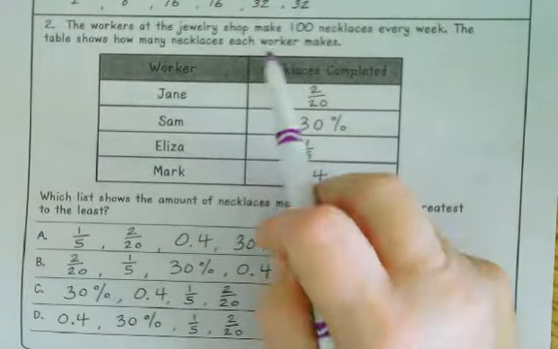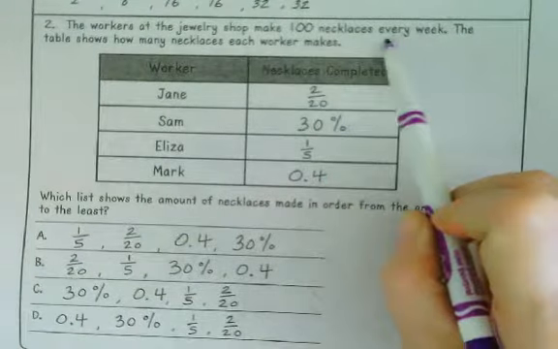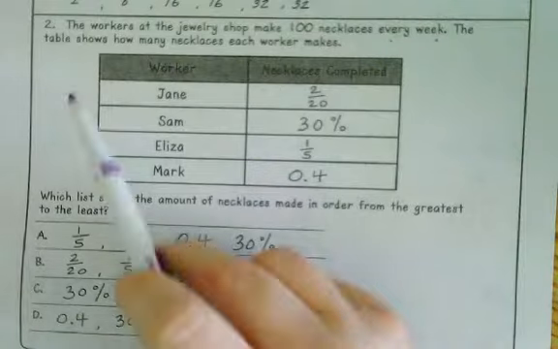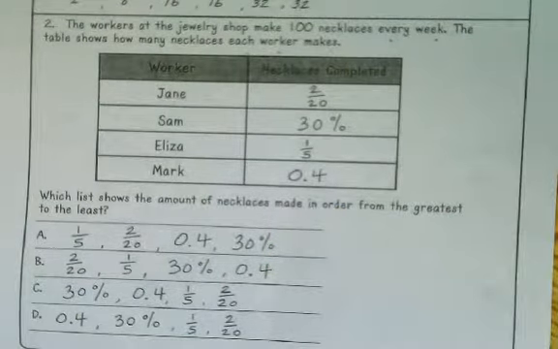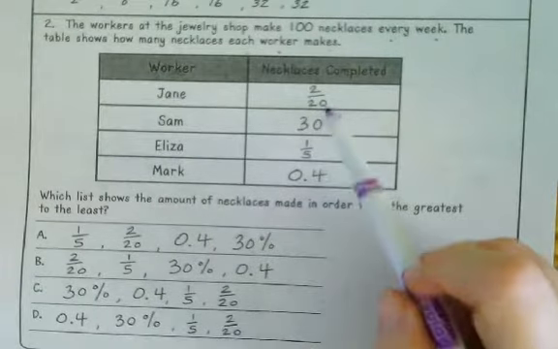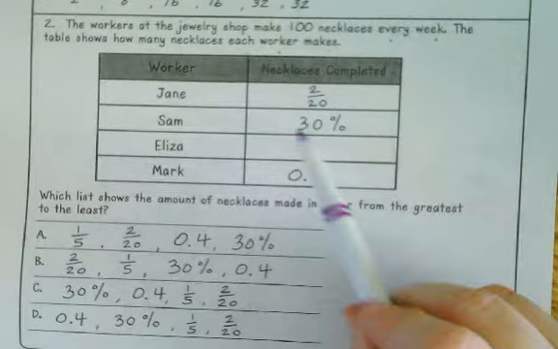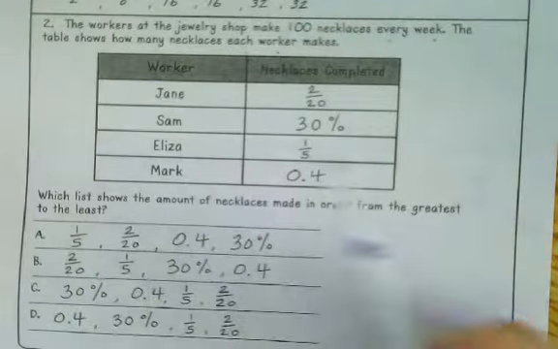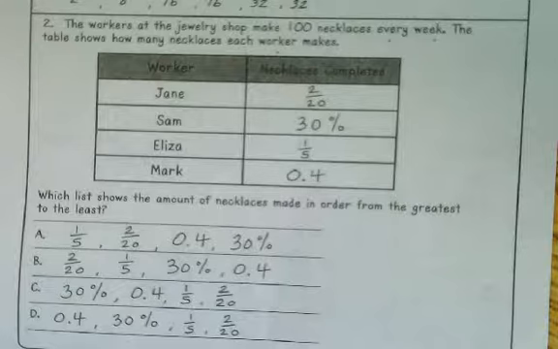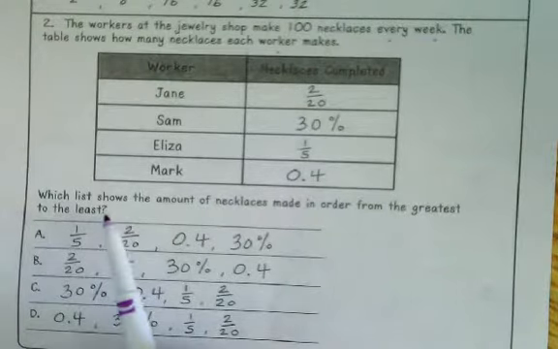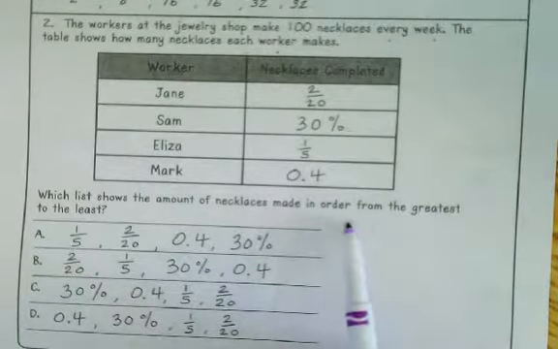The workers at the jewelry shop make 100 necklaces every week. The table shows how many necklaces each worker makes. So Jane makes 2/20ths, Sam 30%, Eliza 1/5, and Mark 4/10. Which list shows the amount of necklaces made in order from greatest to least?